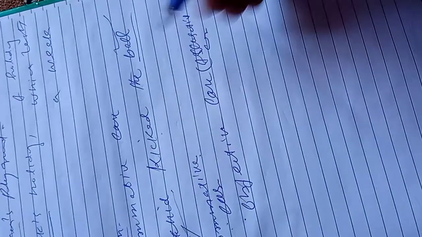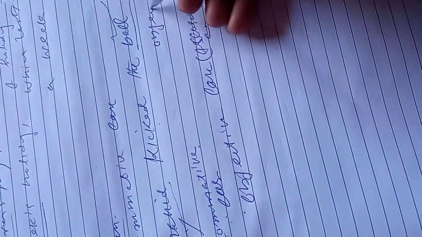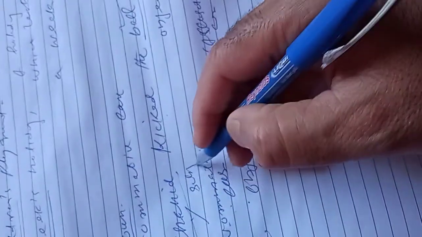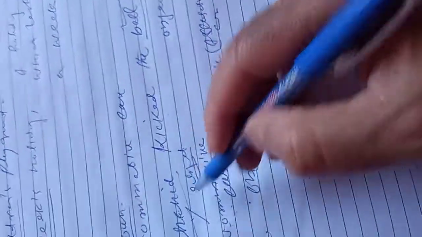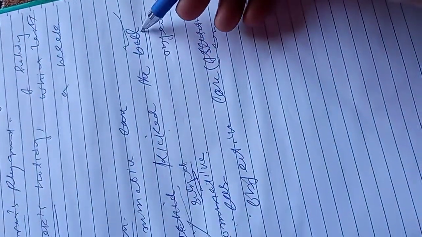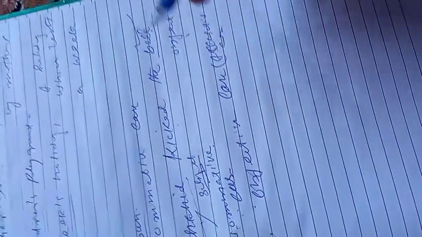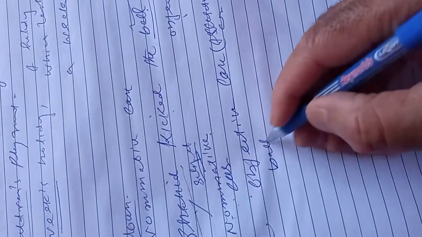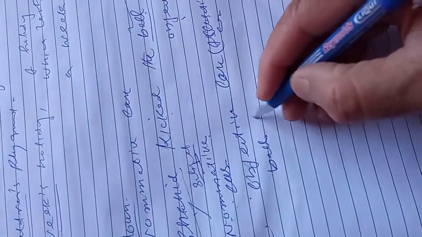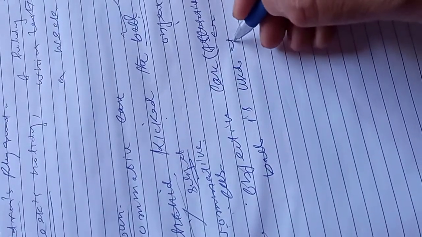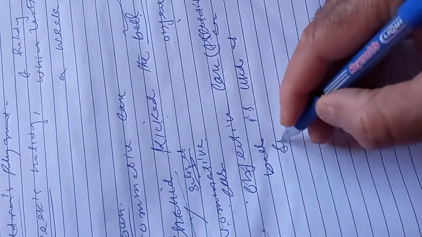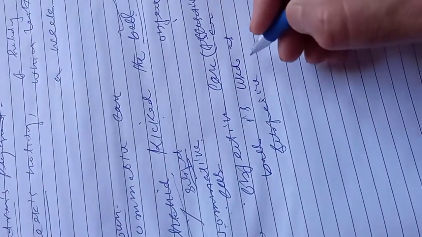Ball is the object of the verb. Shahid is the subject of the verb. Here ball is also a noun, but it is the object of the verb, not a subject. So the noun ball is used in the objective or accusative case.